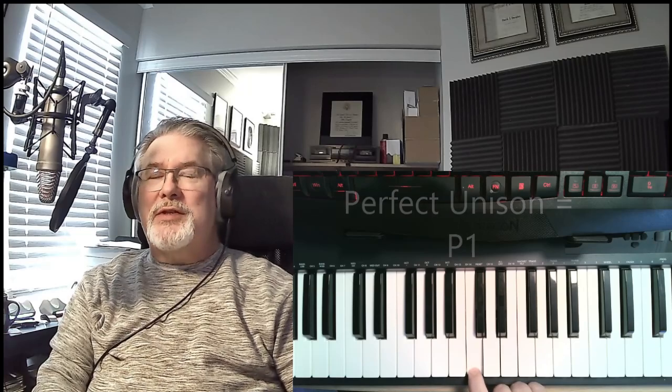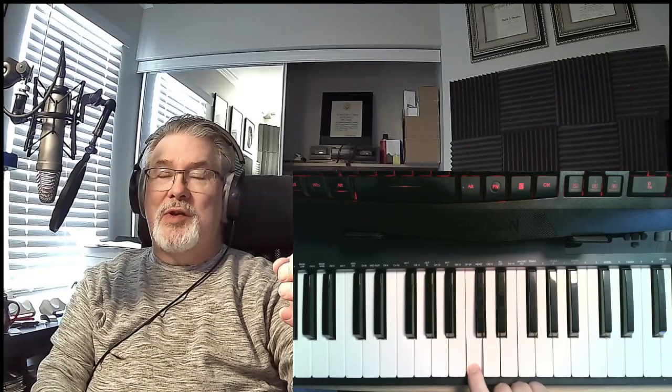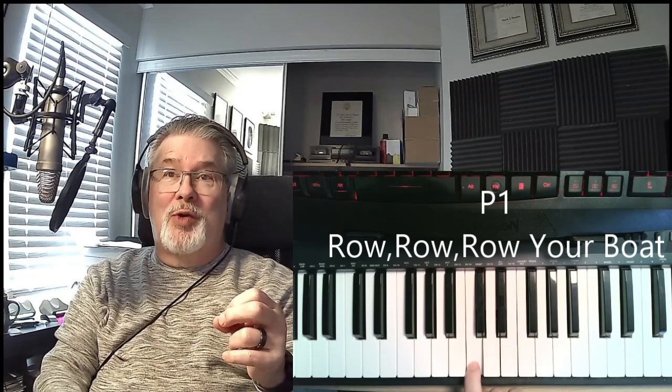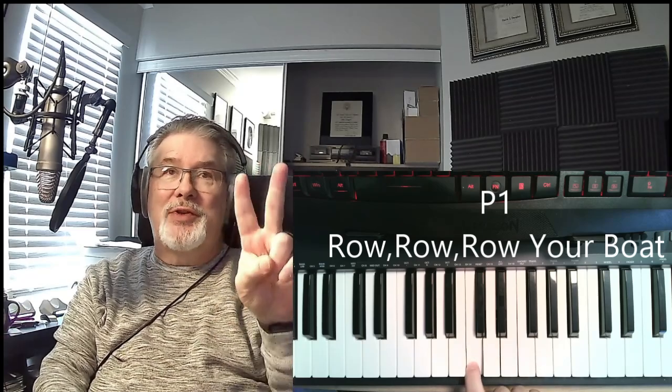And I always attach songs to intervals. So a simple one, and you choose your own for all of these. These are the ones that I use. This is, row, row, row your boat. So row, row, those first two notes are a perfect unison.